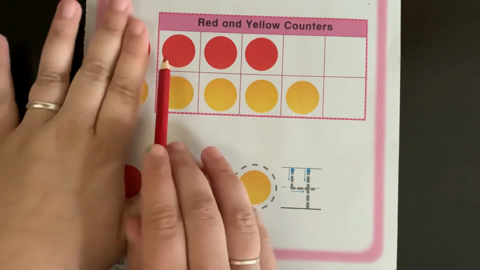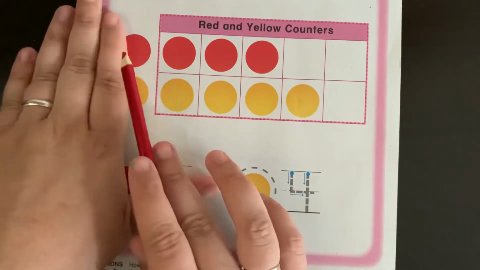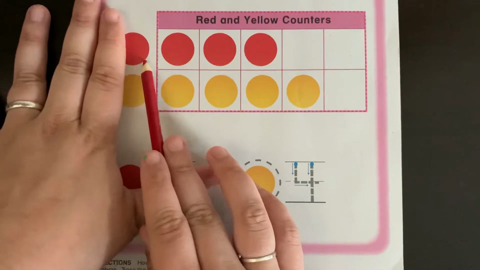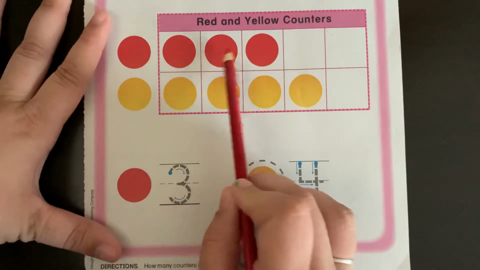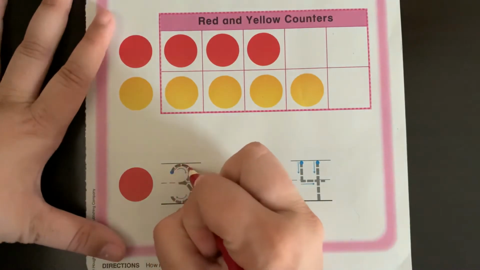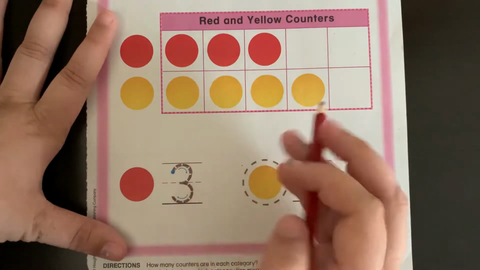These two counters are not inside the graph. See, this is where the graph starts. They're not inside, so we don't count these ones. So inside the graph, I see 1, 2, 3 red ones, and 1, 2, 3, 4 yellow ones.